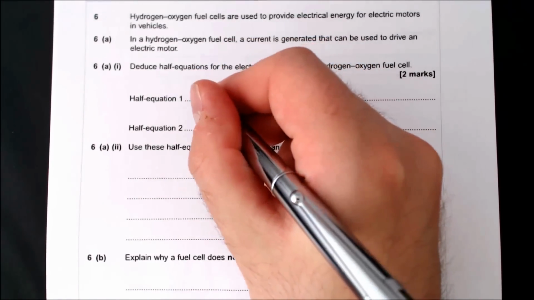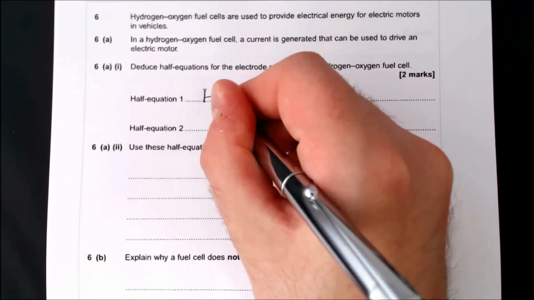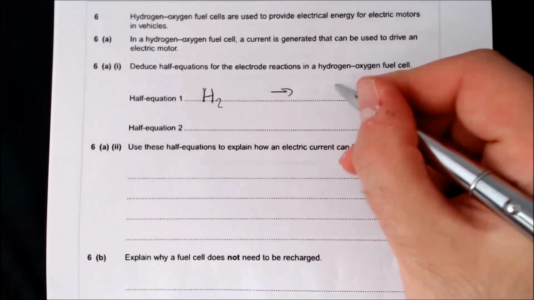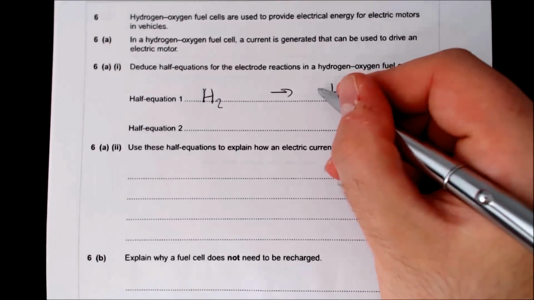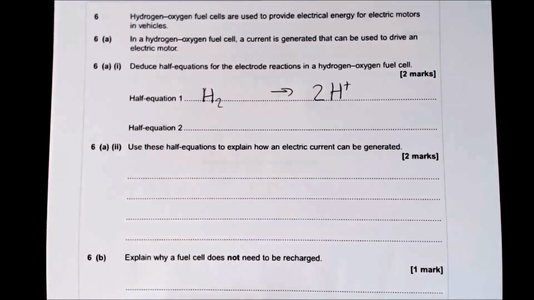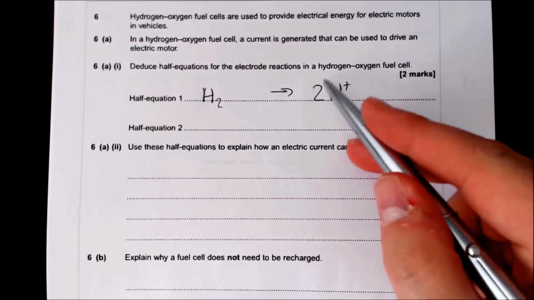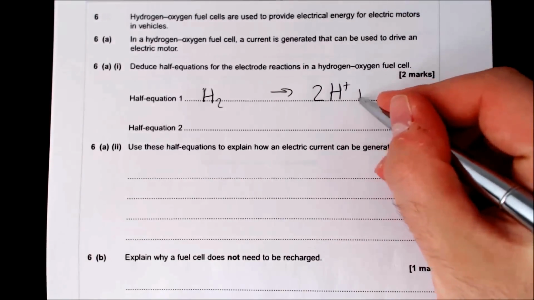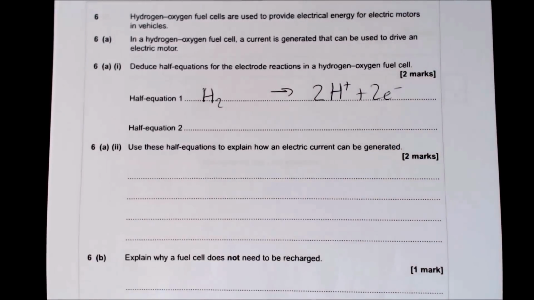So we'll start with hydrogen because that's one of the fuels that's fed in. The hydrogen actually produces H+. So we've got 2 of them, and all we have to do is balance it with electrons. So you can see there's an imbalance here. There's 2 positive charge there, it's neutral there. So that's going to be 2 electrons there.